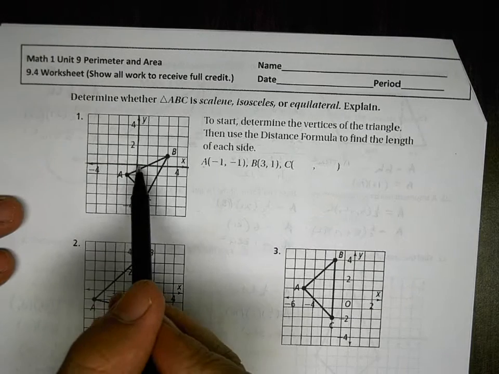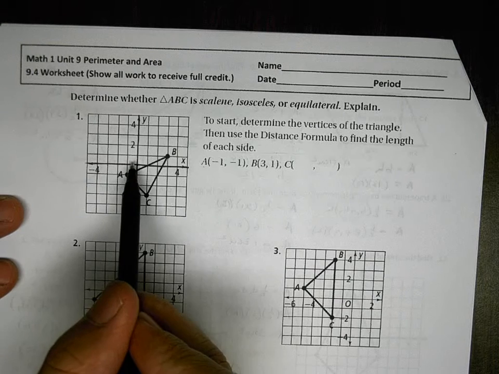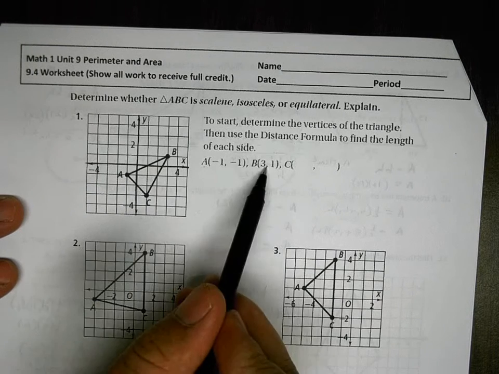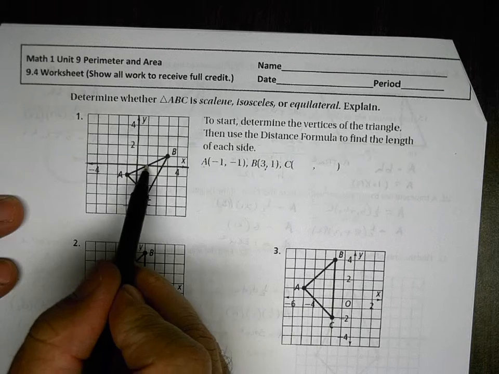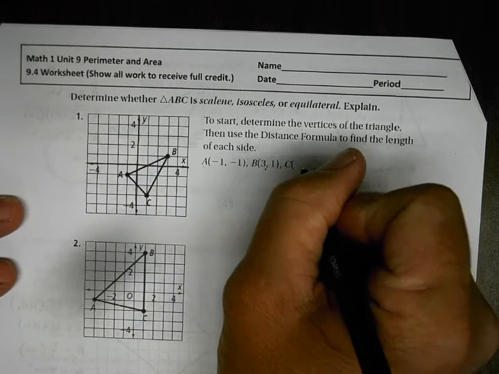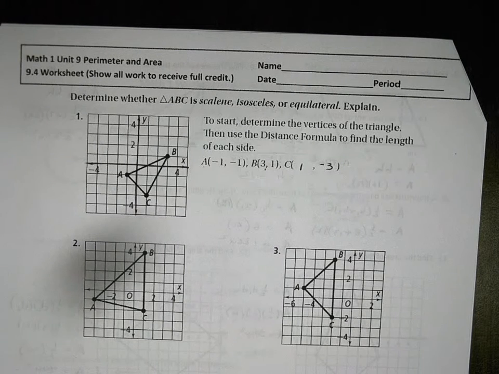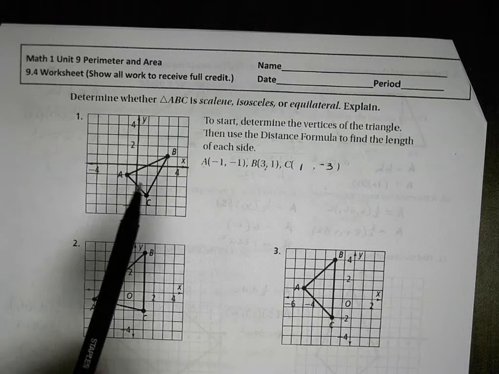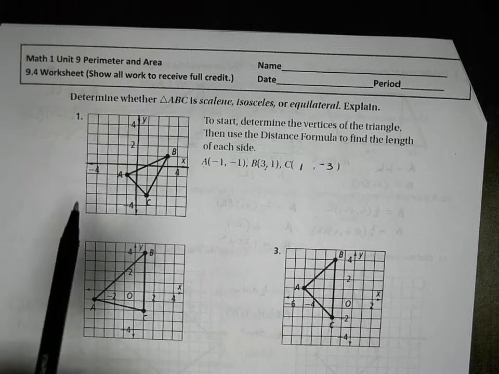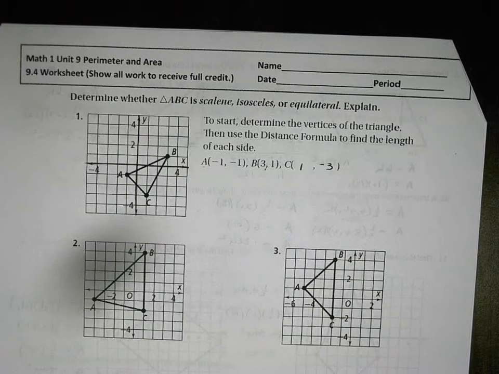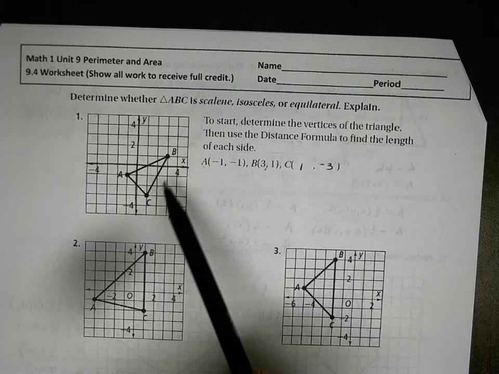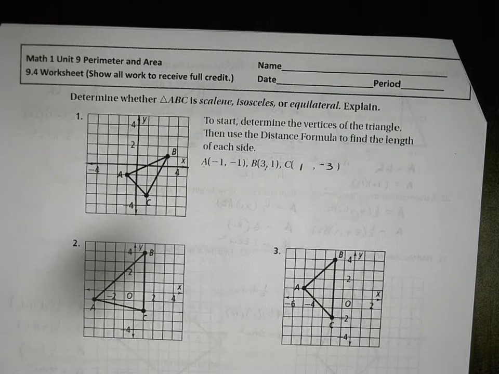Alright, so we can hopefully see that A is at negative 1, negative 1. B is at 3, 1. And C looks like it is at 1, negative 3. So that's the first thing we want to do, fill in the missing vertices. Now we have to use the distance formula 3 times to prove whether this is scalene, isosceles, or equilateral. Right off the bat, I'm guessing it's isosceles. It looks like AB and CB are congruent. But we're going to have to do the work to find it out.